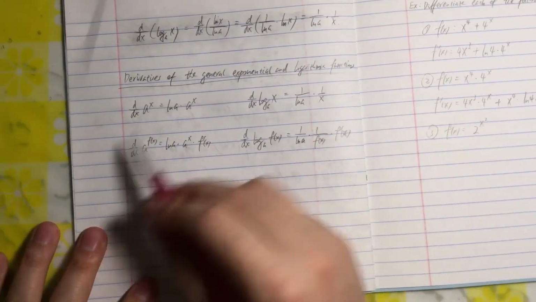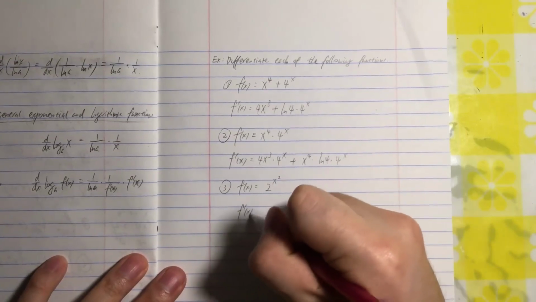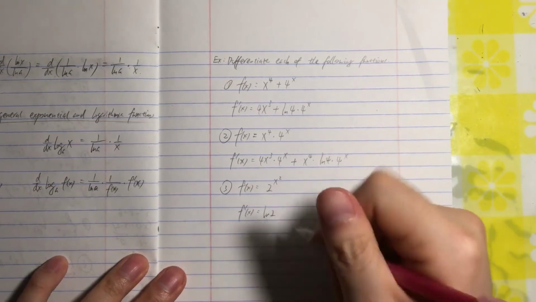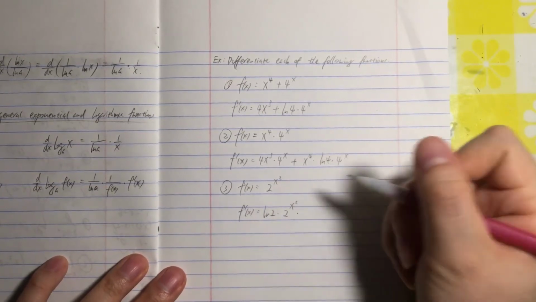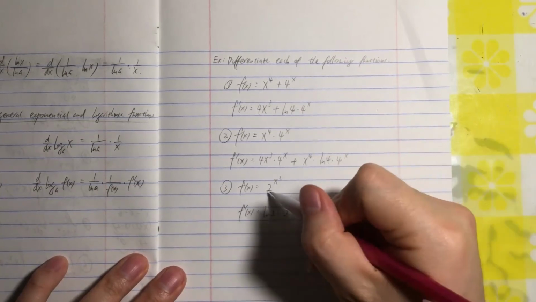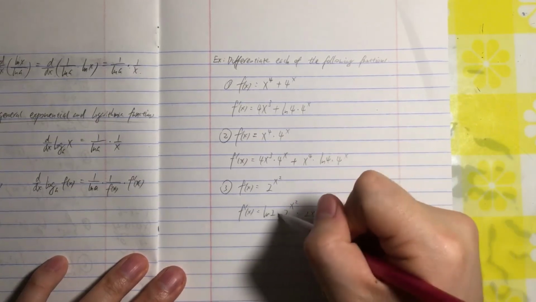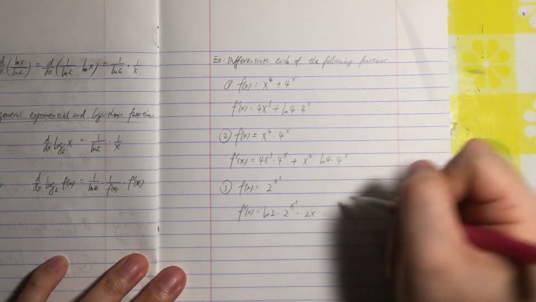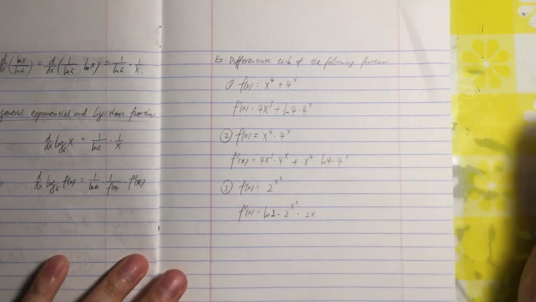If I use chain rule, I get ln of 2 times the function itself, 2 to the power of x squared, times the derivative of the exponent. When we get 2 raised to some function, we get ln of 2 times the function itself, times the derivative of the exponent. That's the derivative of this function.